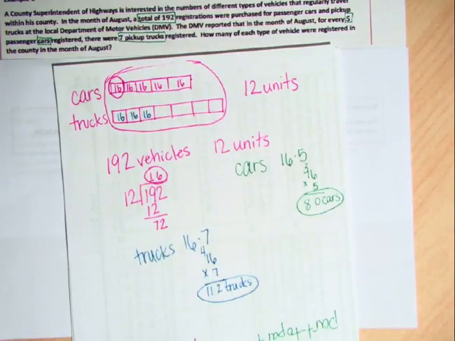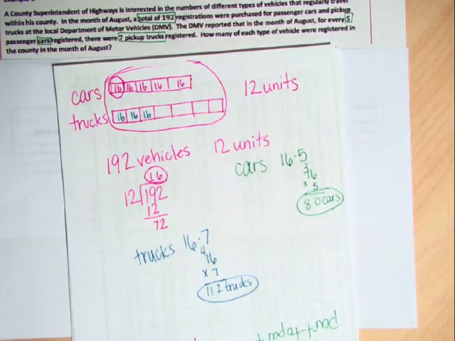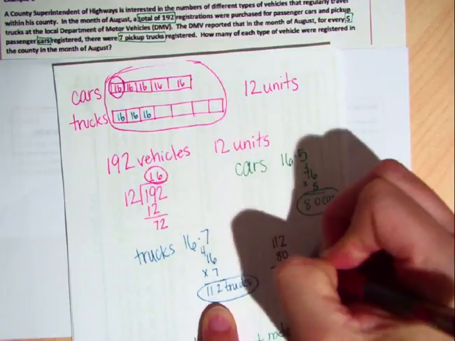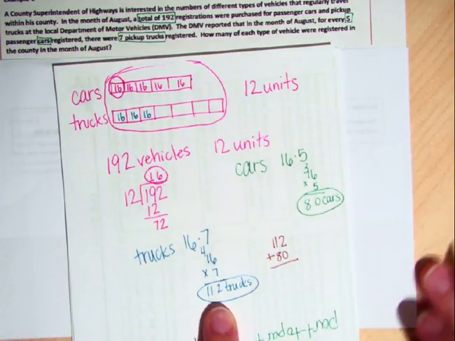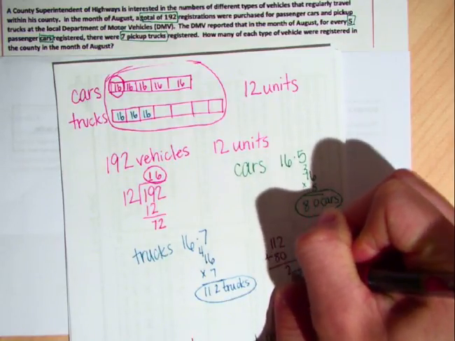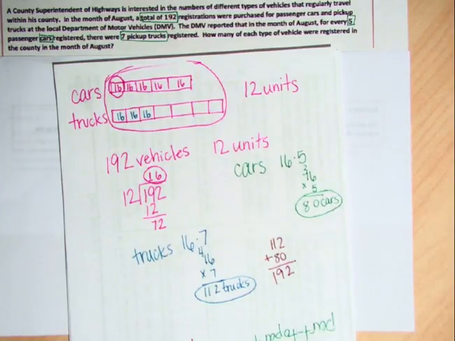80 cars and 112 trucks. Now, this should give us a total of 192 vehicles. So let's double check. If we add them up, 112 plus 80, I'm all over the place here, I'm sorry, it should give us 192 total vehicles. 2 plus 0 is 2, 8 plus 1 is 9, 1 plus nothing is 1. So we know we did the problem correctly. Wow, that's a lot of steps.